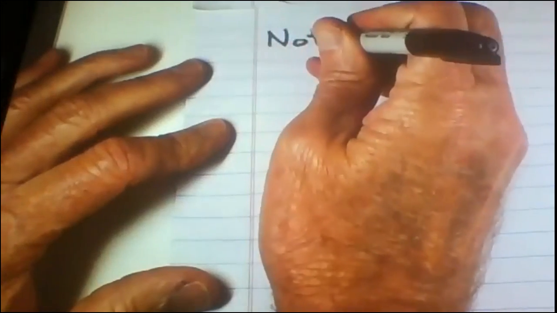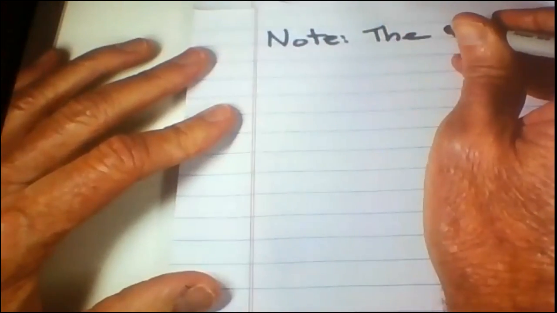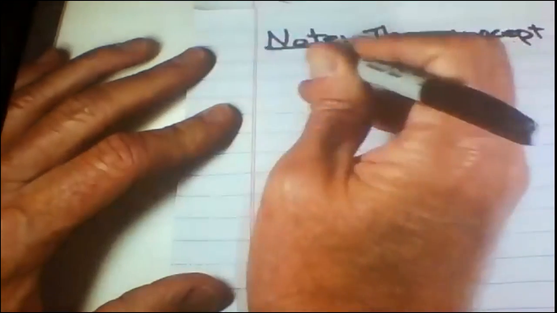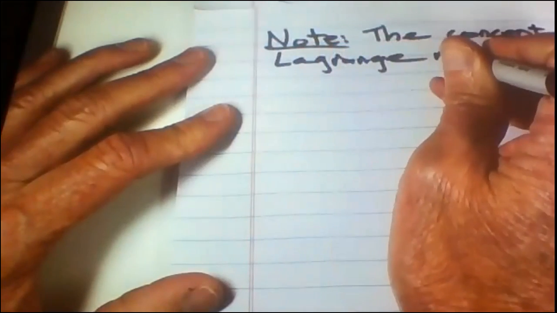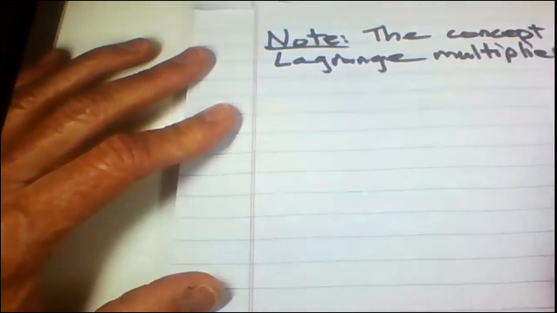One comment then on the theorem. Geometrically, the theorem looks like this. Here's its concept. We'll only do it for functions of 2 variables, because we just can't draw it in higher dimensions.